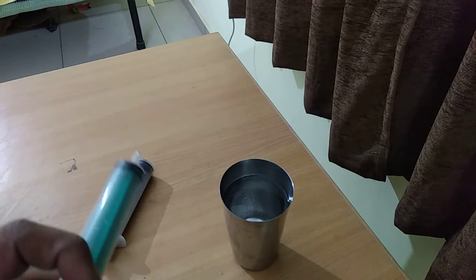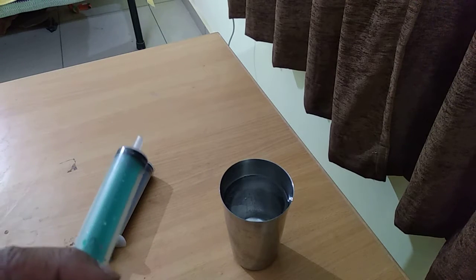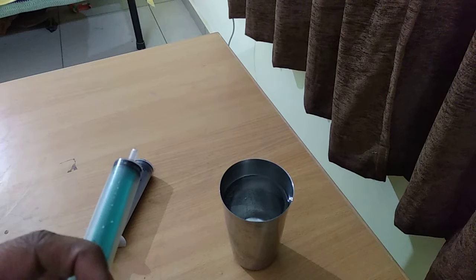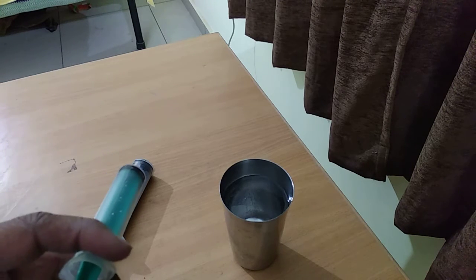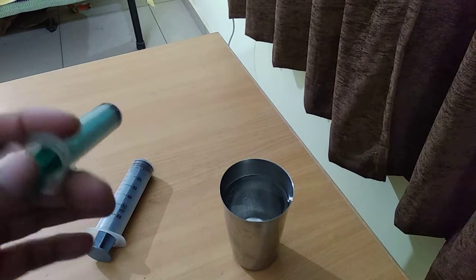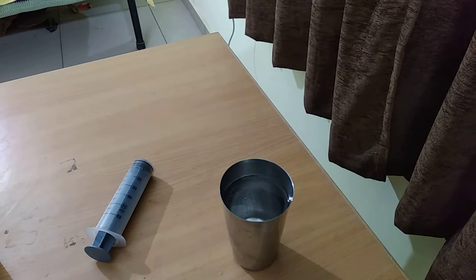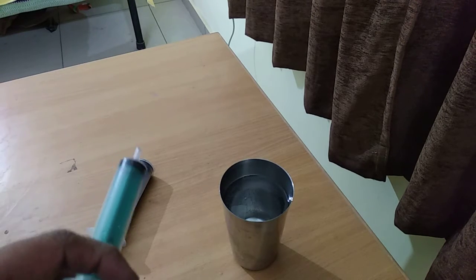Then, if you are performing this experiment in winter, heat up the water at least up to room temperature, right? Not up to 100 degrees, just up to room temperature, because again, if the water is at 4 or 5 degrees centigrade, the effect will not be visible.